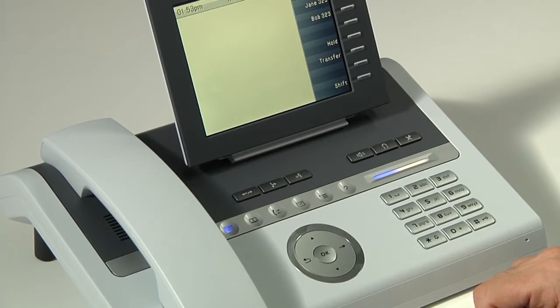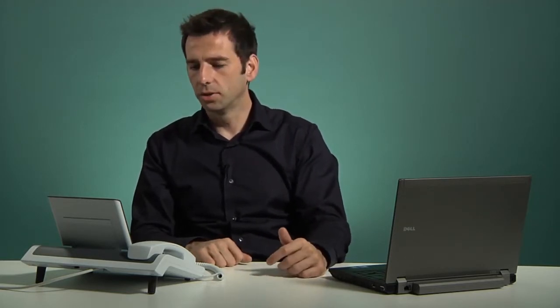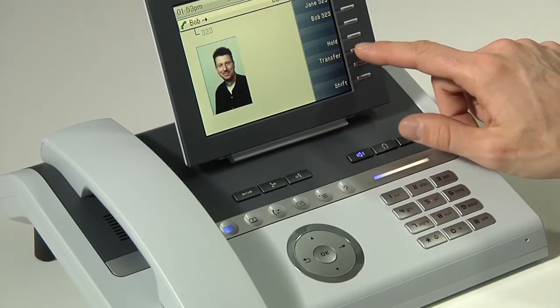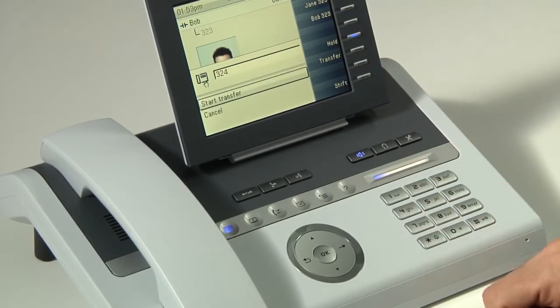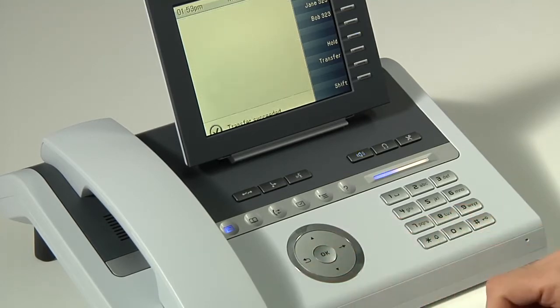I then press the number and hit OK, and the call is immediately transferred over, and my phone is free to be used again. I can also do a blind transfer even more quickly if I take advantage of the free programmable keys on the right side of the display. All I have to do, in this case, is press the transfer button, and then the number, press OK, and the call is transferred.